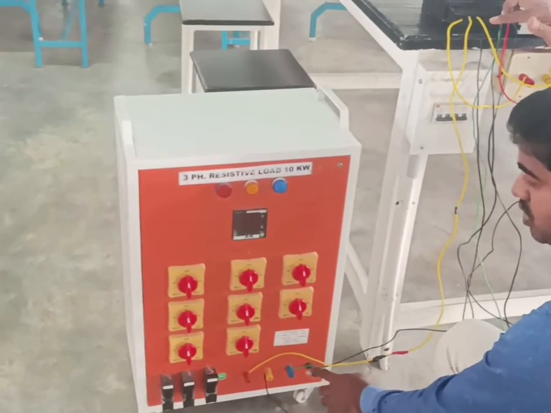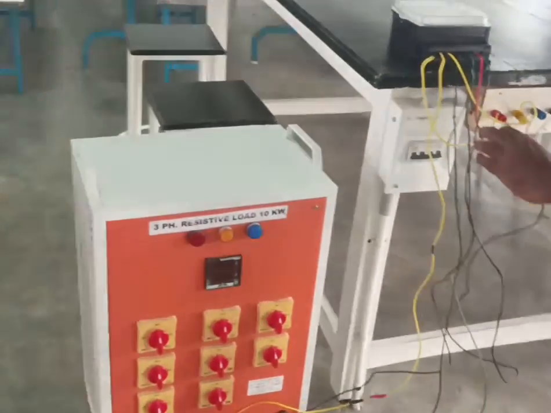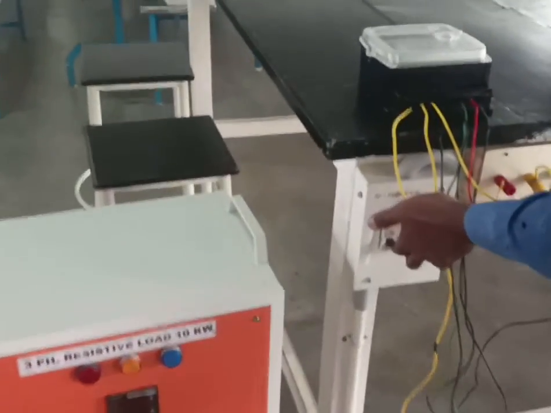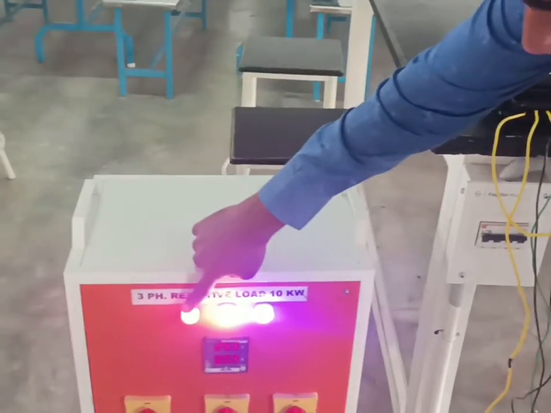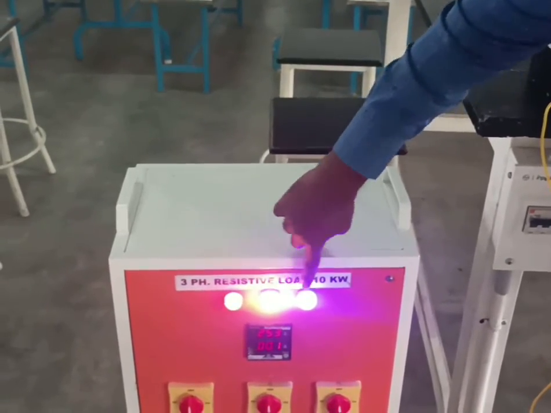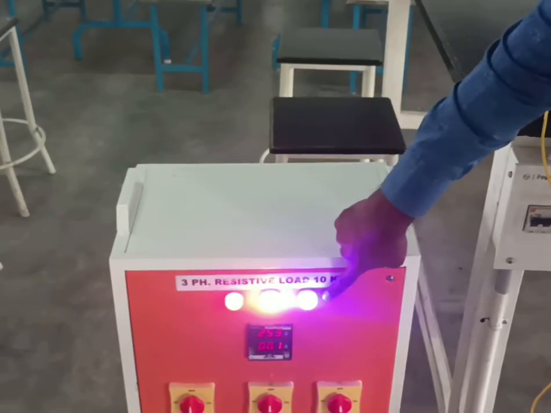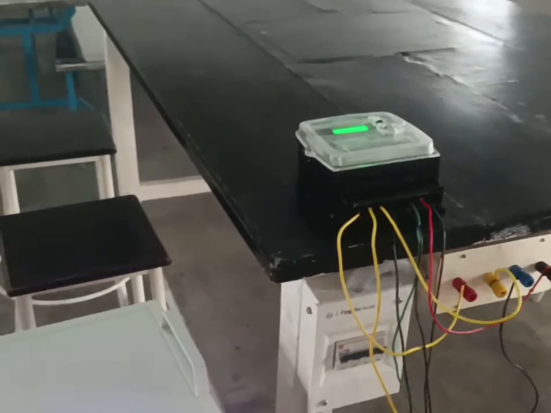Similarly for B and neutral. If all the connections are made correctly, when you switch on the MCB, the indicators will automatically turn on. We can check that all the connections are correct: red, yellow, then blue indicators will be on. So now the connections are correct, and that's why the 3 indicators are on.